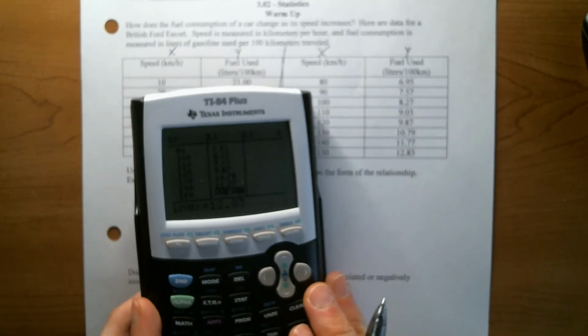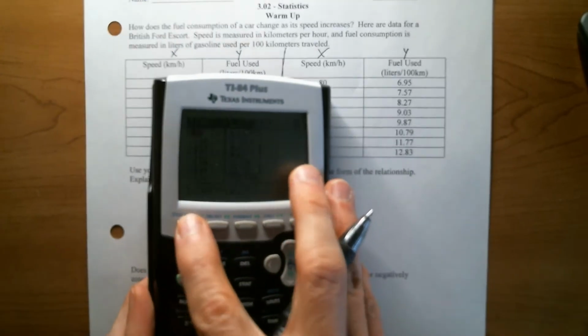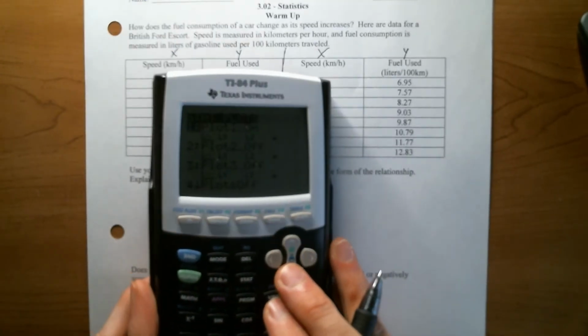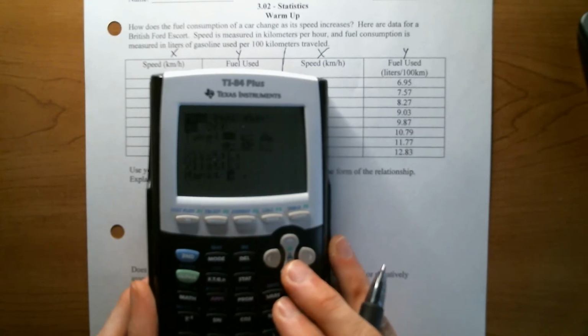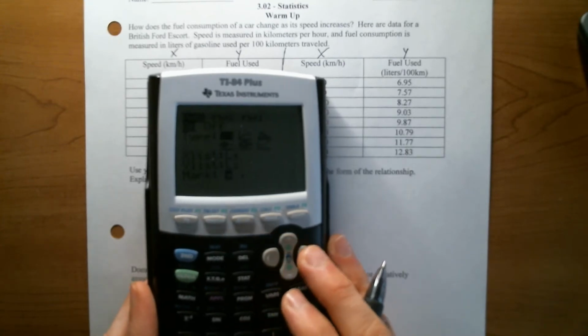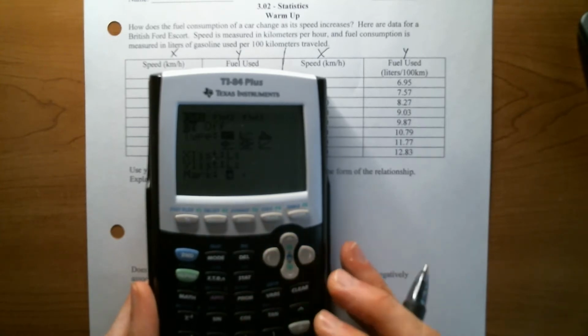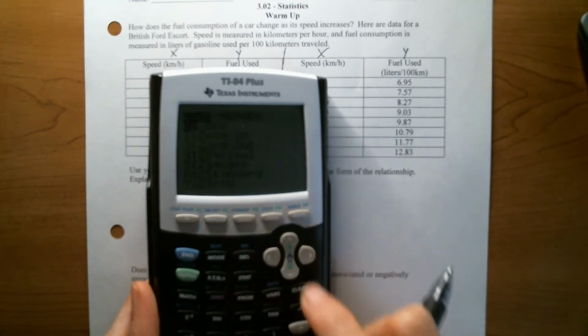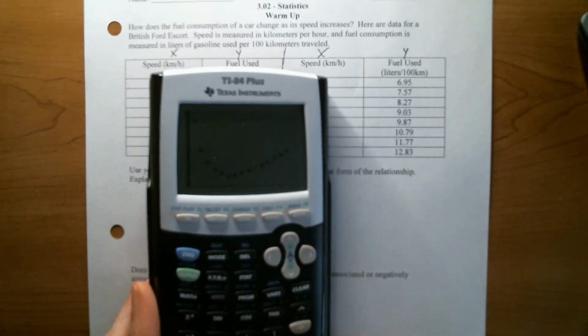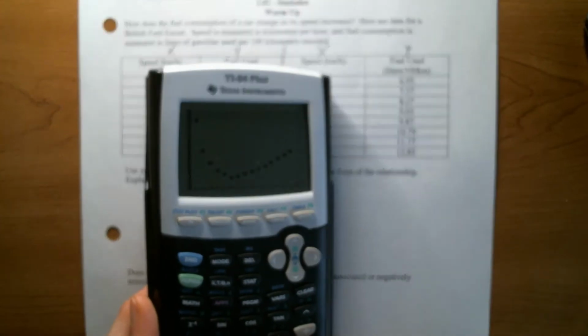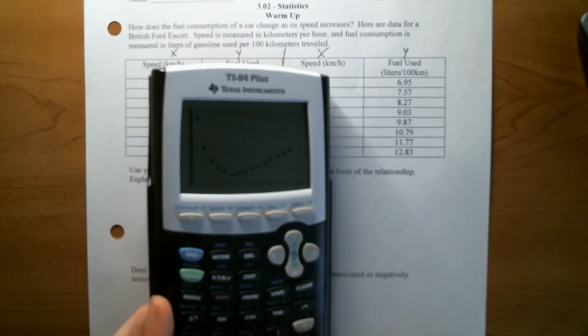Now that I've got that in there, I'm going to go to second y equals. I'm going to go to plot 1. I'm going to make sure that it's on. And then the scatter plot is the very first choice. And then you can go to zoom 9. And you should get your scatter plot. And it should look something like this.